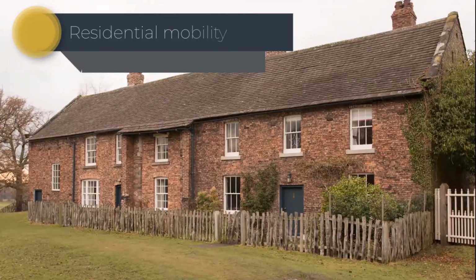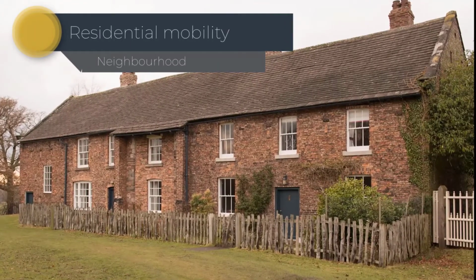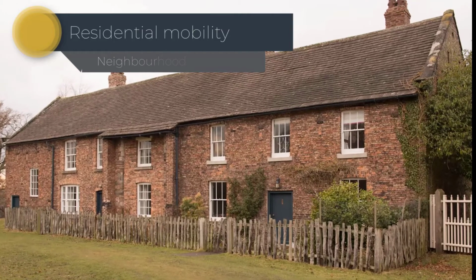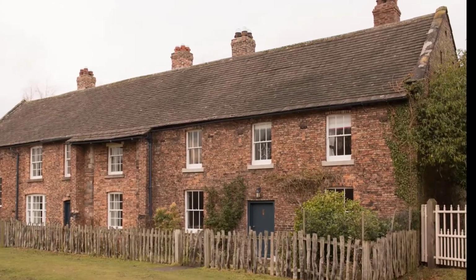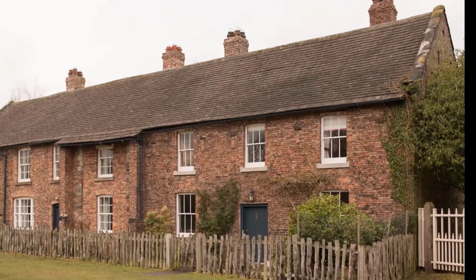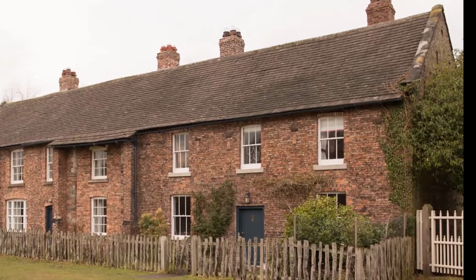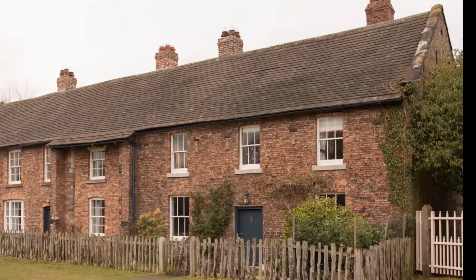Residential mobility is another theme that's covered in Understanding Society. Data capture information about people's preferences and expectations of moving, as well as their subjective assessments of the desirability of the area they live in and any problems that may be associated with their neighbourhood.